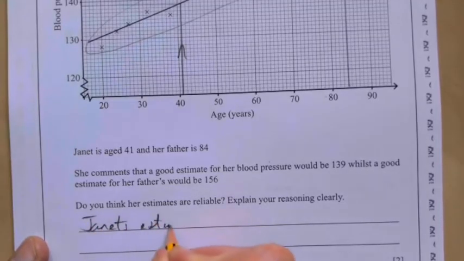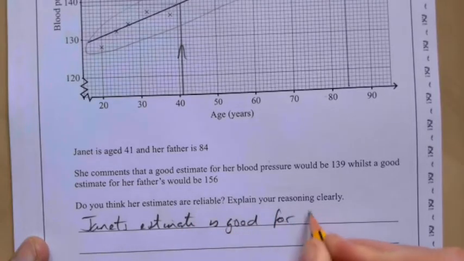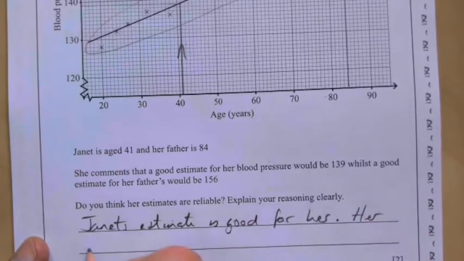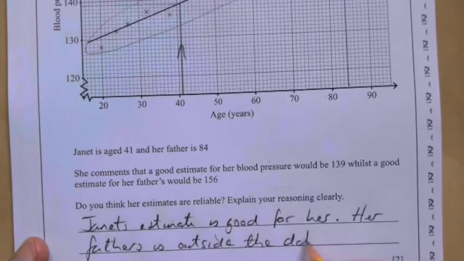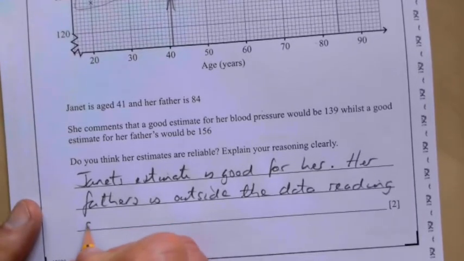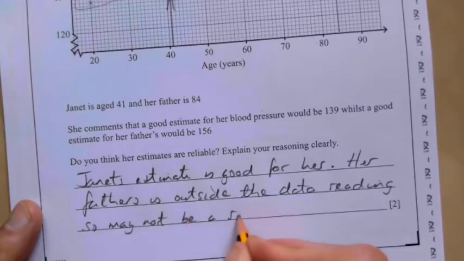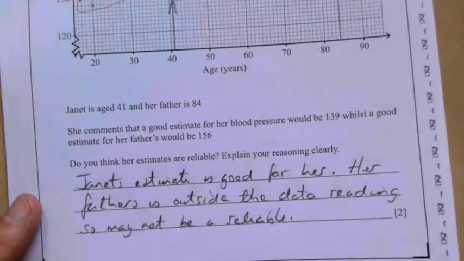Janet's estimate is good for her. Her father's is outside the data readings, so may not be as reliable. I hope that makes sense.